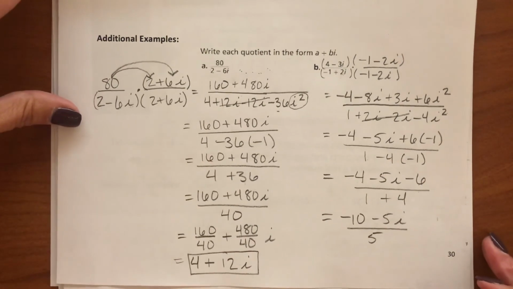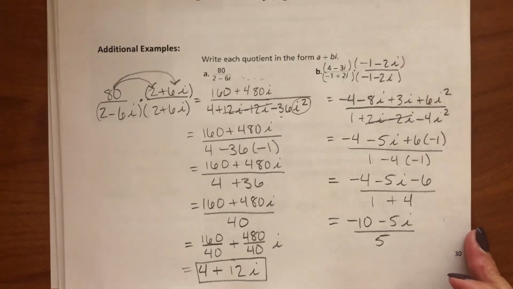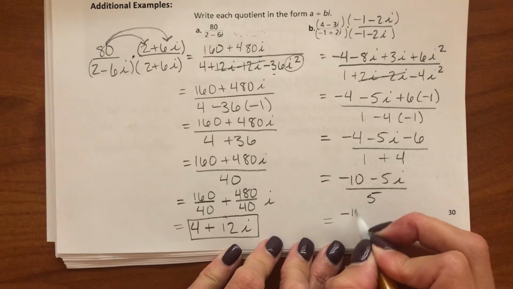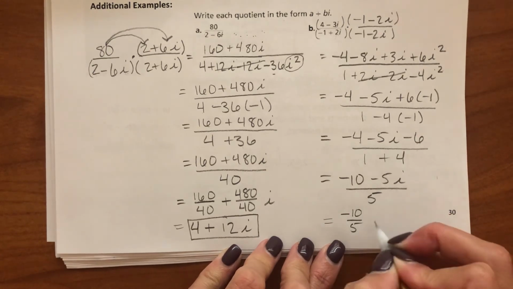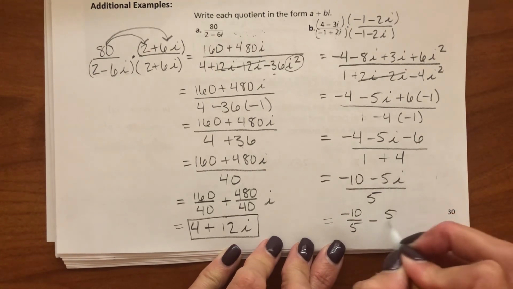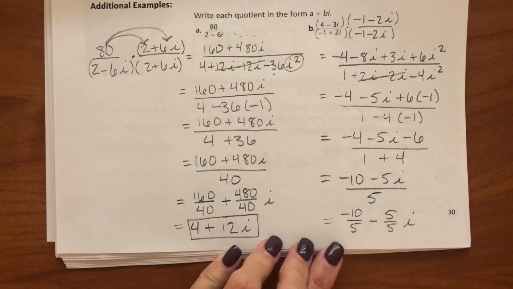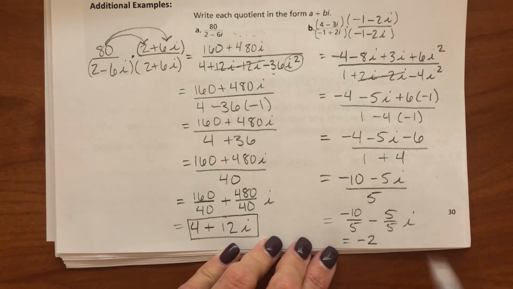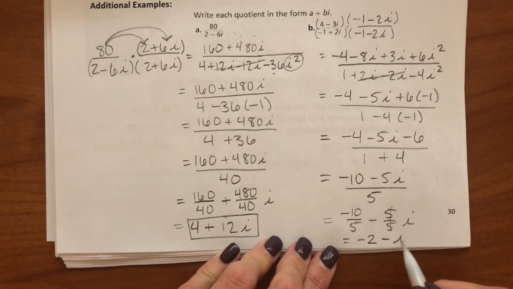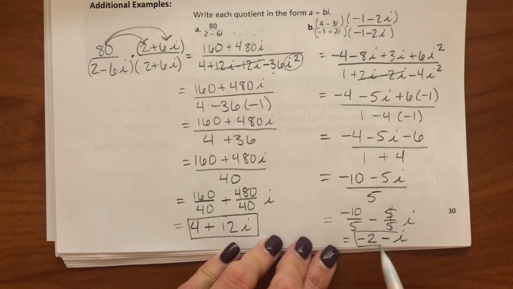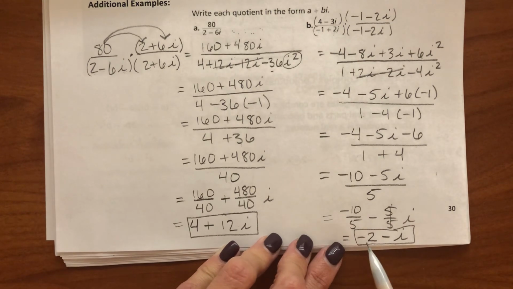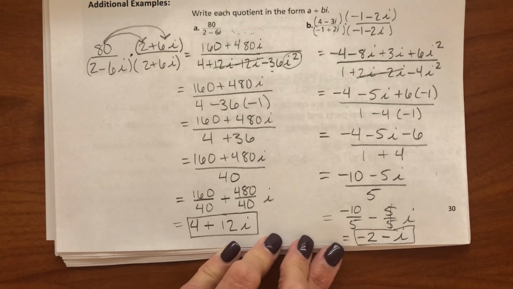Now I'm ready to write my answer in standard form. So that's negative 10 over 5 minus 5 over 5 i. Negative 10 divided by 5 is negative 2. Those cancel out, so minus i. Negative 2 minus i would be the answer. Also, if you wrote negative 2 minus 1i, that would also be acceptable.